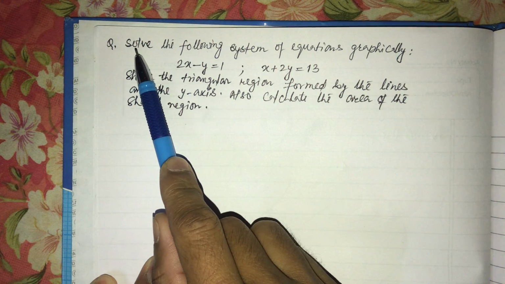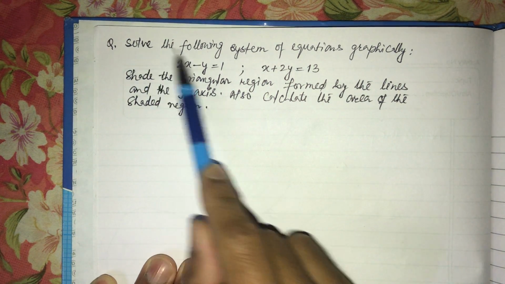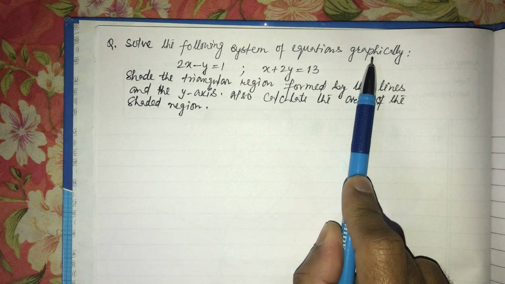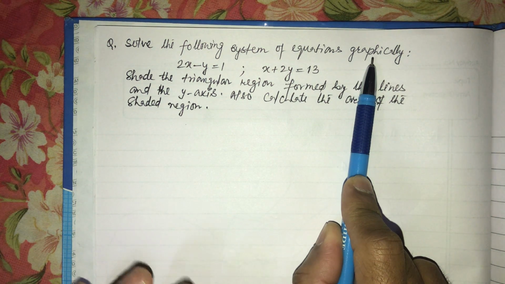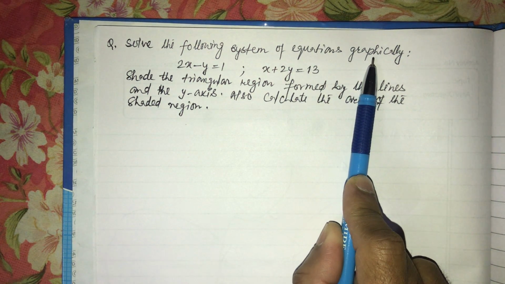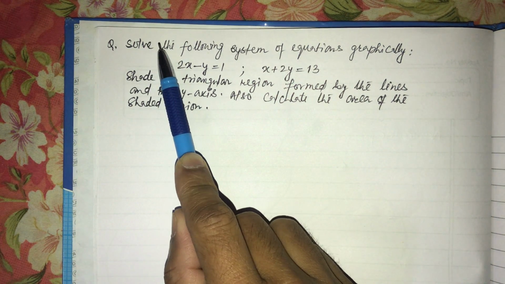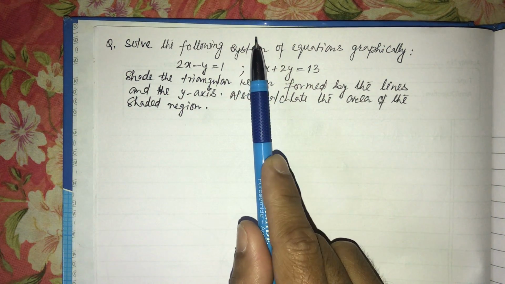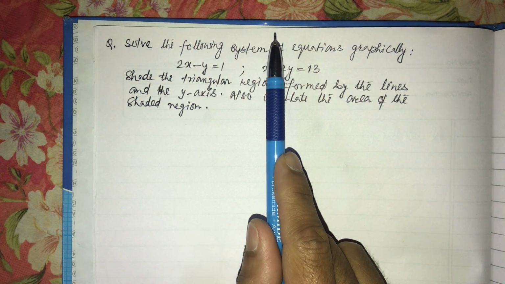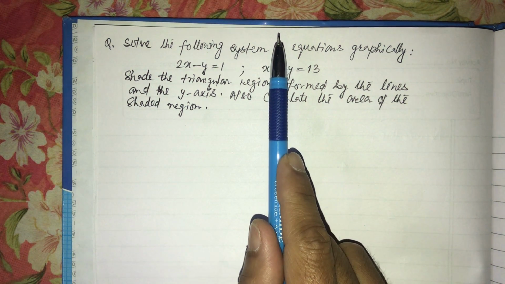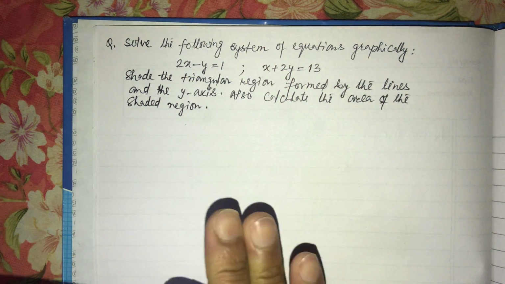So the first part of this question is to solve these two equations graphically. In some other form they may ask like plot the graph or draw the graph. Drawing the graph or plotting the graph is different from solving. In plotting or drawing the graph, you just need to get the graph. You don't need to solve that equation graphically. That means we do not need to find the values of x and y from the graph, you just need to draw the graph.